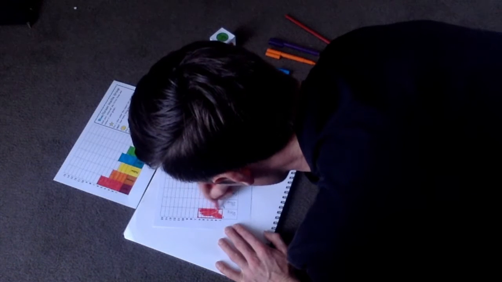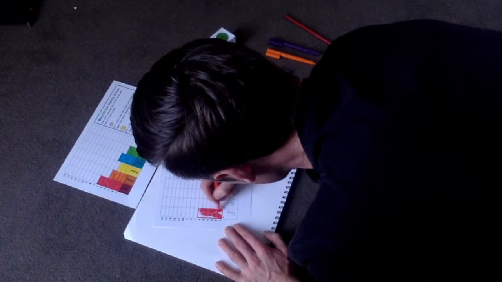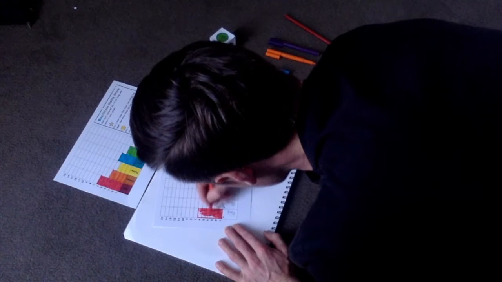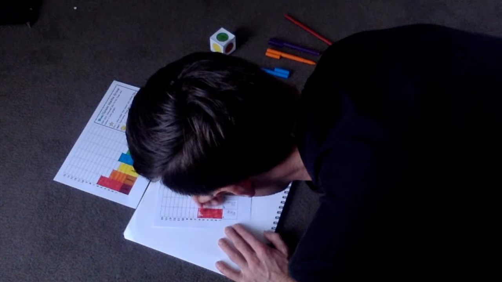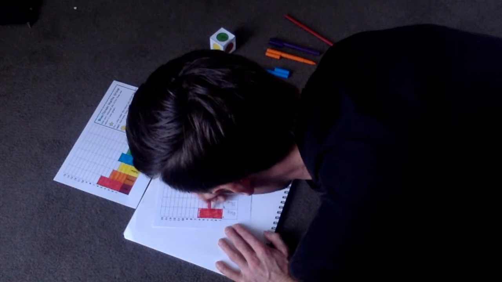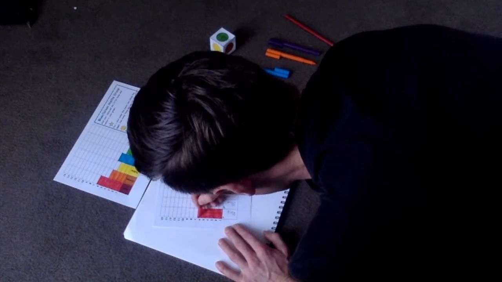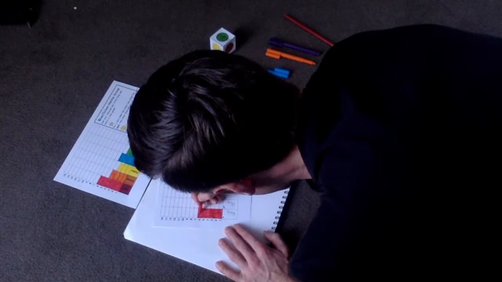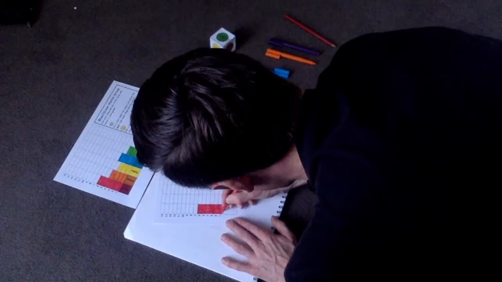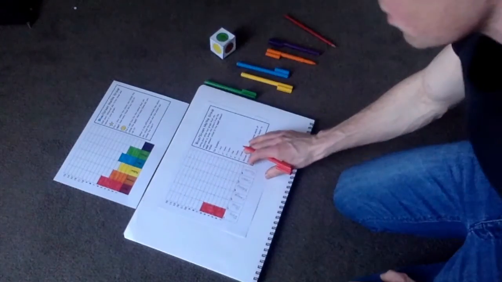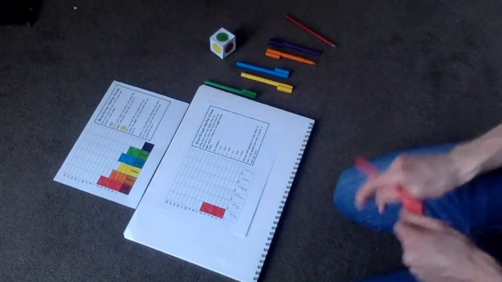Making sure that I don't go into the other bars, the other part of the graph, so it looks nice and neat. Okay. Alright, cool. So my most was red, okay, and I had 6.